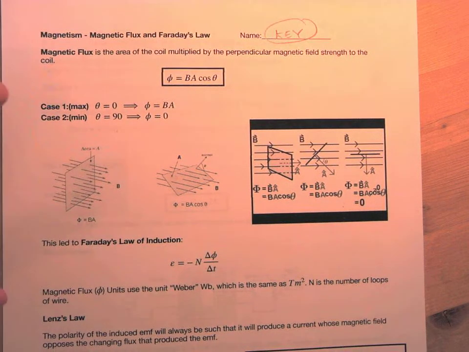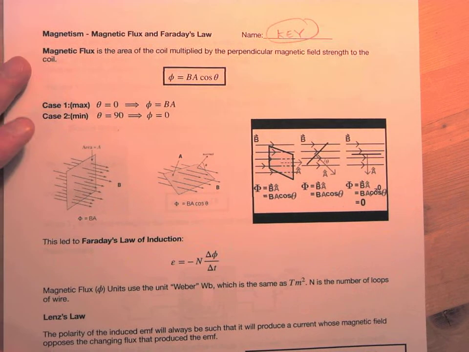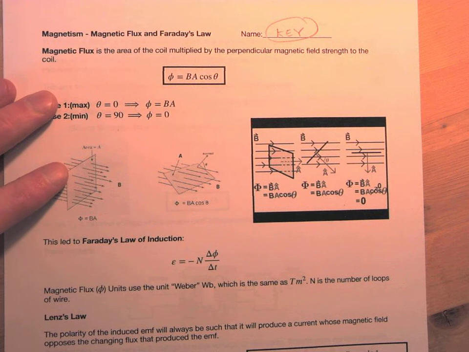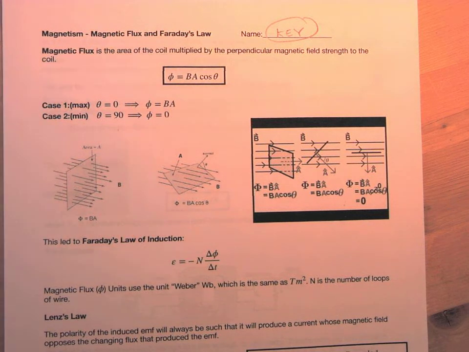All right, good afternoon. This is our last lesson on magnetism, on magnetic flux and Faraday's law.